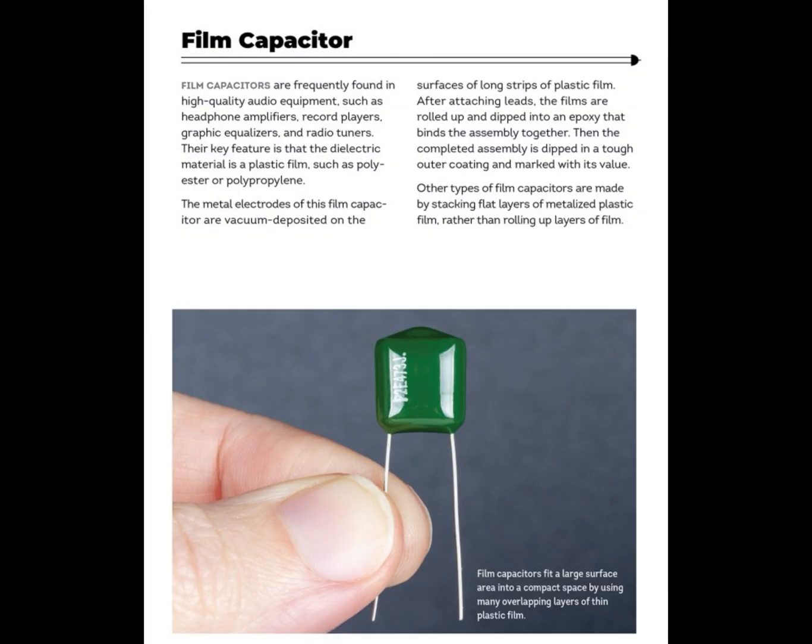Now we have the film capacitor. A film capacitor is a type of capacitor that uses a thin plastic film as a dielectric material. These capacitors are known for their stability, reliability, and wide range of applications in electronic circuits. They are composed of a thin layer of dielectric film such as polyester, polypropylene, or polycarbonate sandwiched between two conductive electrodes. They are typically available from a few picofarads to several microfarads, available in a variety of voltage ratings, often ranging from a few volts to several hundred volts.